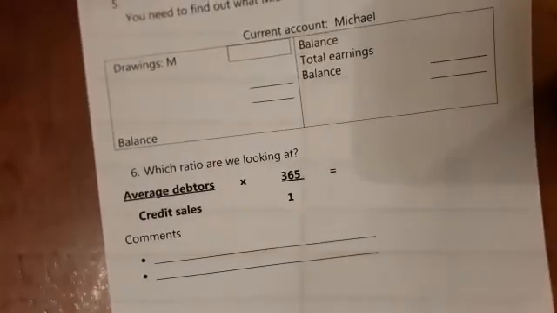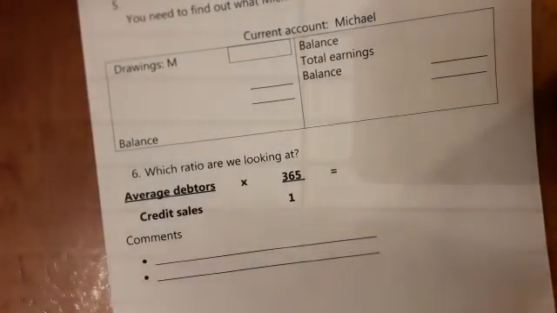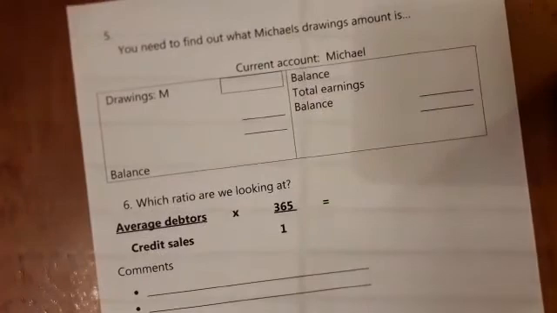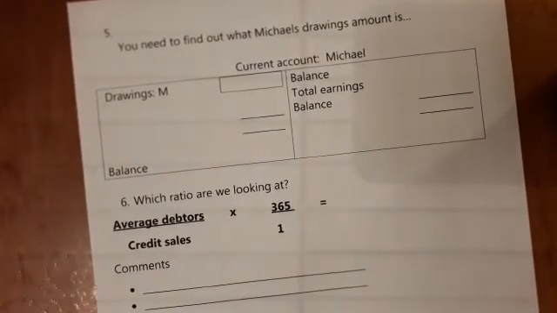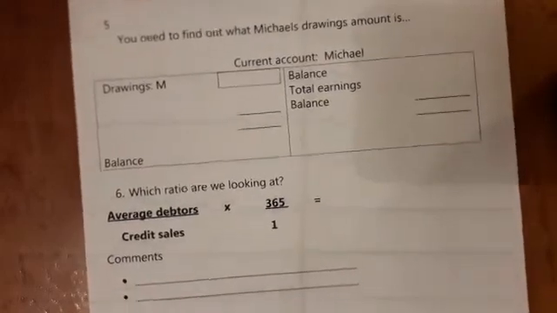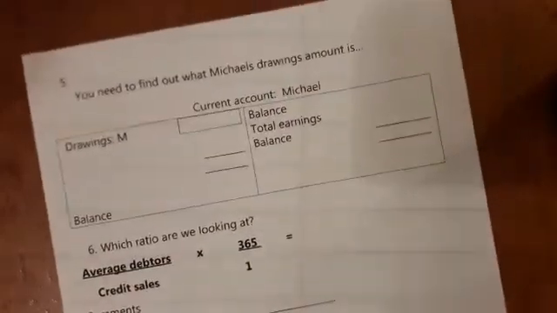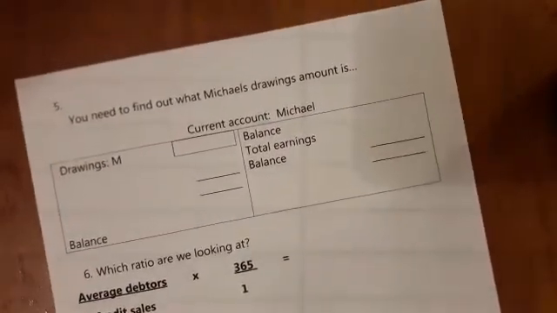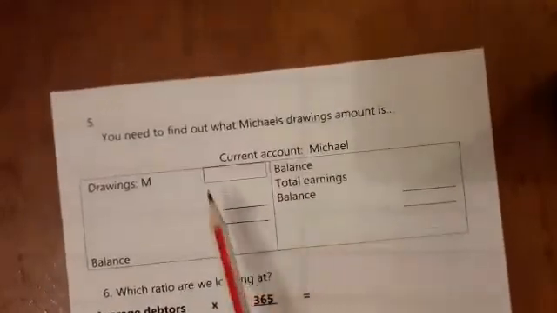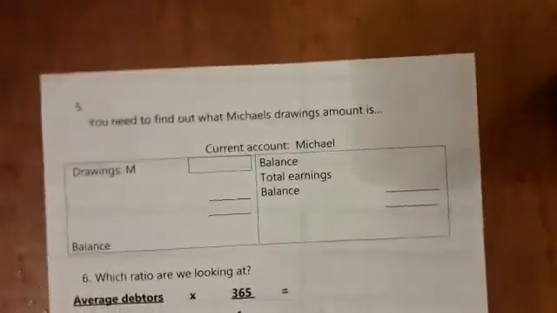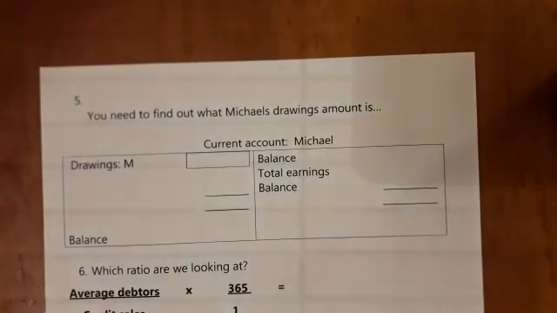Right, let's look at the second last question, number 5. Hanno is unhappy about the amount withdrawn by Michael during the year. Calculate Michael's drawings for the year and comment on whether Hanno has any reason to be happy. Now, gentlemen, there's no other way to calculate the drawings than using it as a balancing figure. It's very important for you to know what tool you're going to use to calculate the drawings for Michael, because that's not given to you.